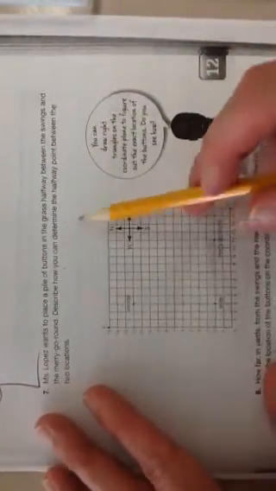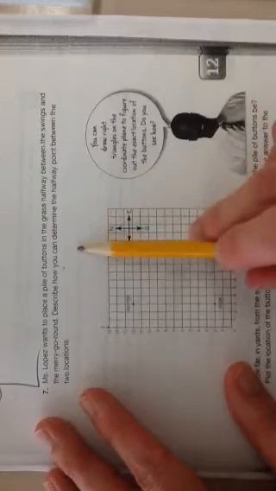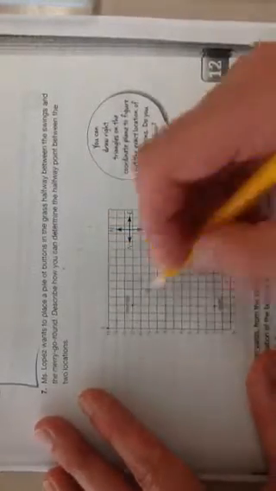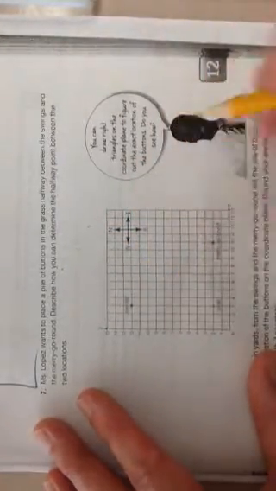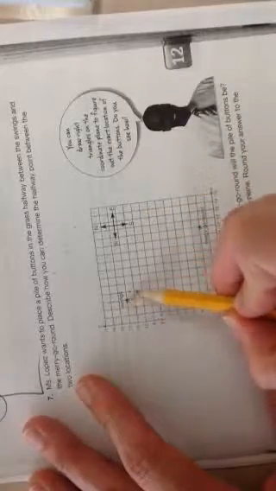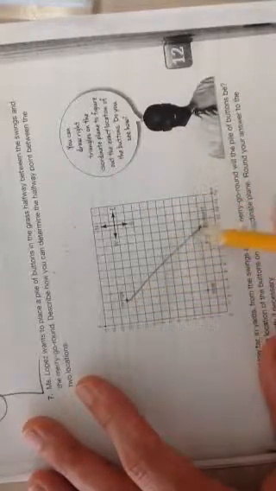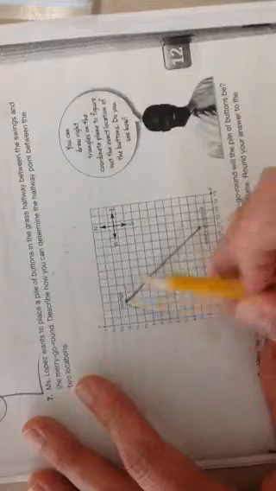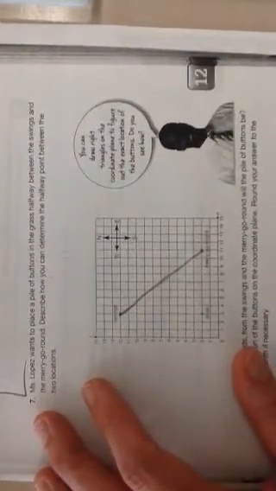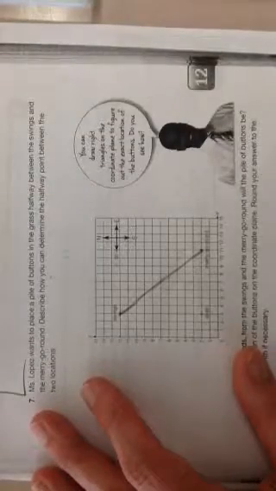But now here, Ms. Lopez wants to place a pile of buttons in the grass halfway between the swings and the merry-go-round. So here's that situation where we have a diagonal distance. So notice that things get funnier when we have the diagonal distances, just like the distance formula, right? So describe how you can determine the halfway point between those.